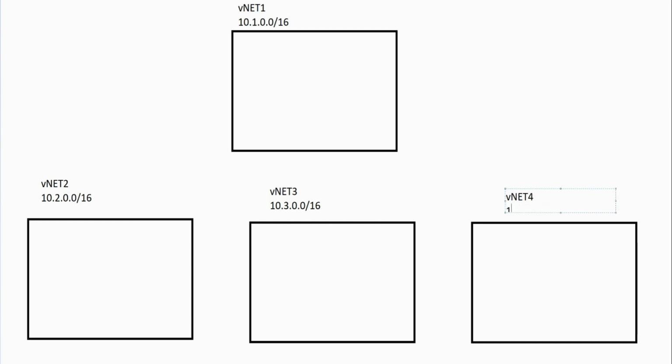So these VNets, if you wanted, you could have different virtual machines that have different jobs involved. And in fact, this is actually a pretty common scenario. This is known as a hub and spoke. This VNet being like a hub type of scenario, and these being spoke VNets.